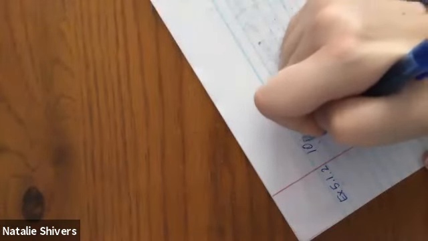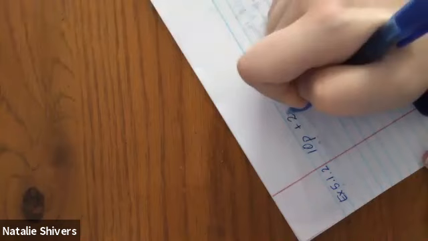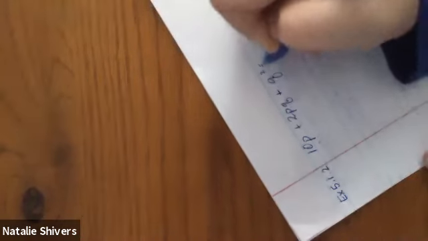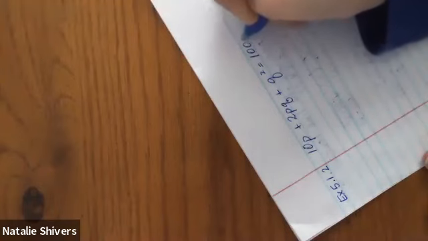All right, so here's the equation. We're going to do example 5.12, and it's 10p plus 2pq plus q squared equals 1,000.